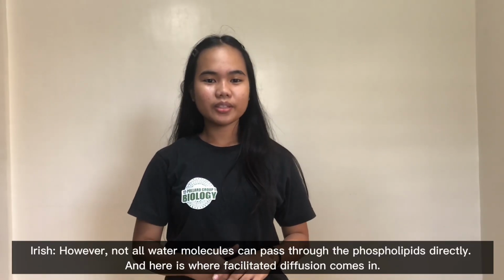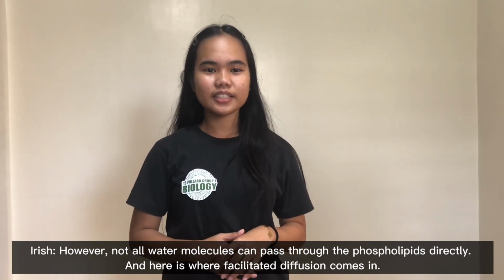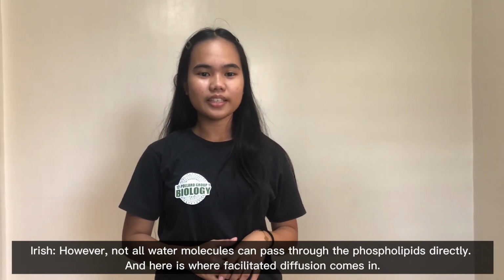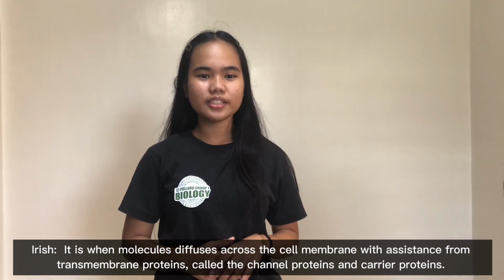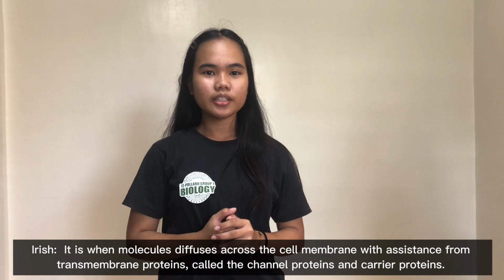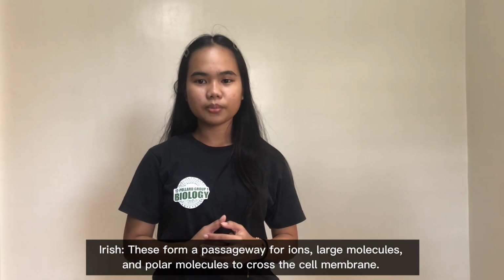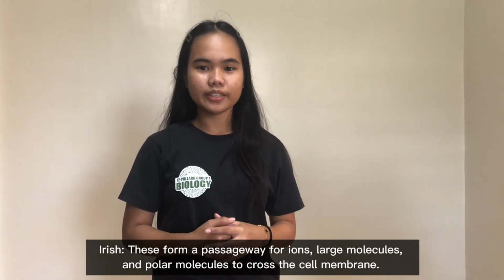However, not all water molecules can pass through the phospholipid directly, and here is where facilitated diffusion comes in. It is when molecules diffuse across the cell membrane with assistance from transmembrane proteins, called the channel proteins and carrier proteins. These form a passageway for ions, large molecules, and polar molecules to cross the cell membrane.